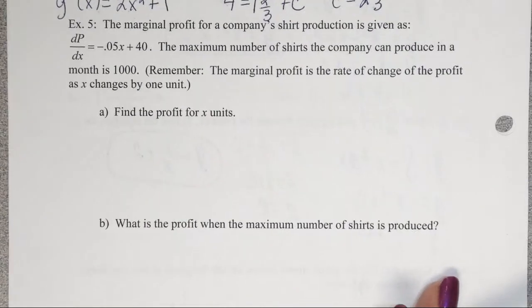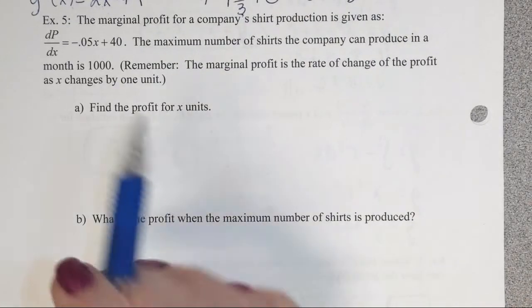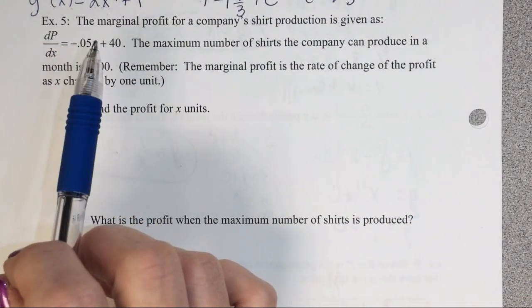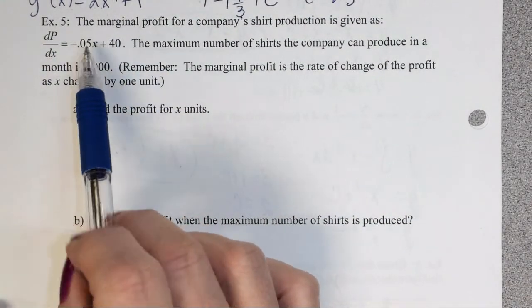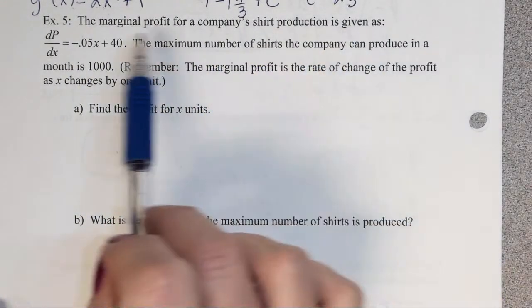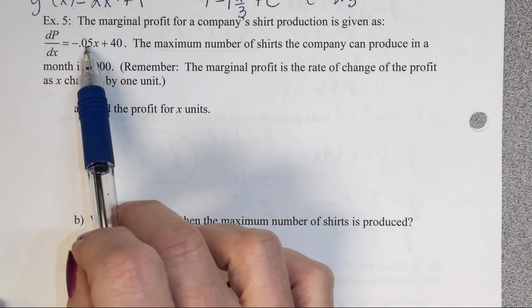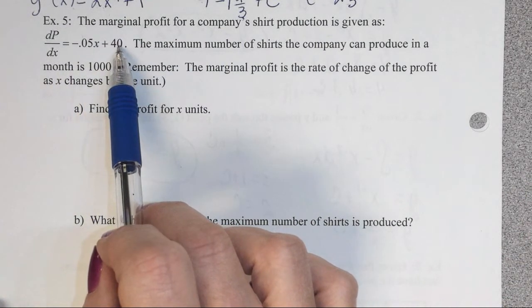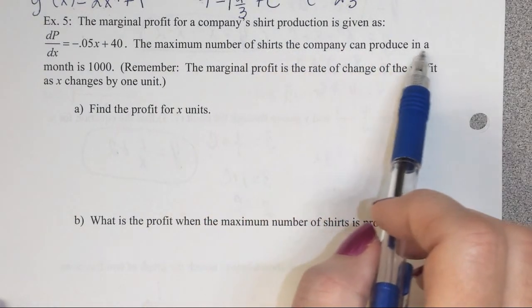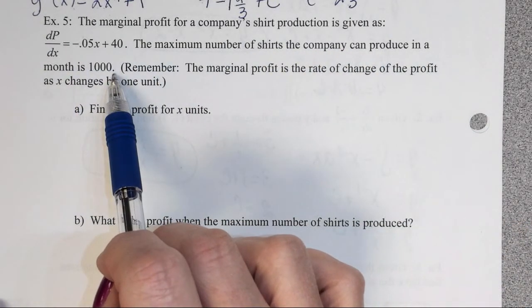All right, last problem. This is an application problem over business. If you're going into business in college, you'll take a business calc class. You'll see things like this. The marginal profit for a company's shirt production is given as dP/dx equals negative 0.05x plus 40. The maximum number of shirts the company can produce in a month is 1,000.